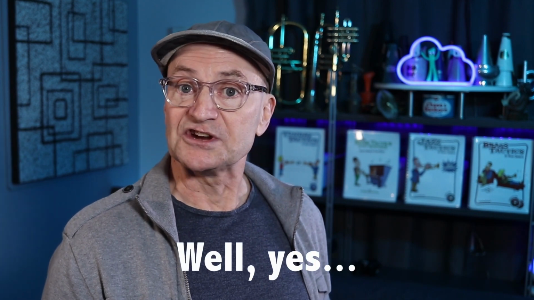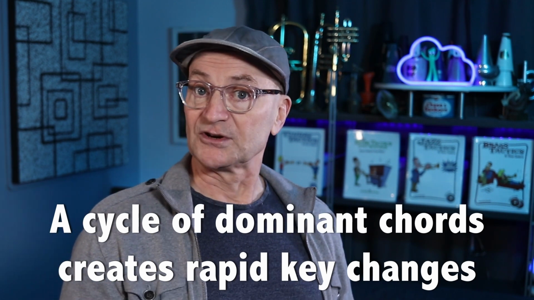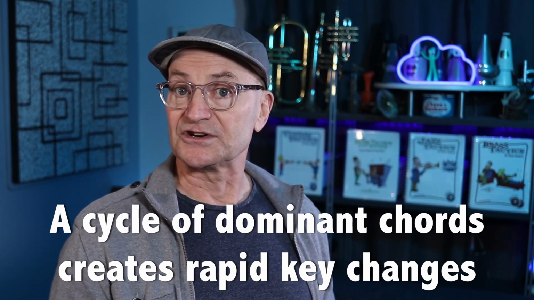By now, maybe you're thinking that I'm advocating patterns as a general approach to improvising. I'm really not, and I haven't spent much time practicing patterns. But if you're faced with a situation where key centers are changing rapidly as they would be in a cycle of dominant chords, it helps to have some of this stuff under your fingers.